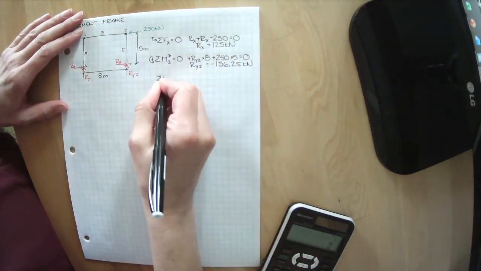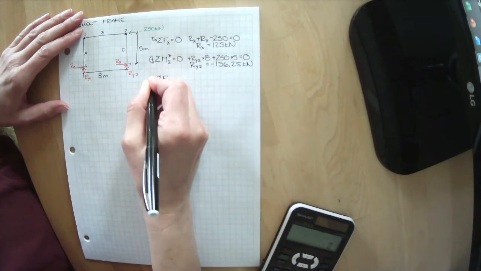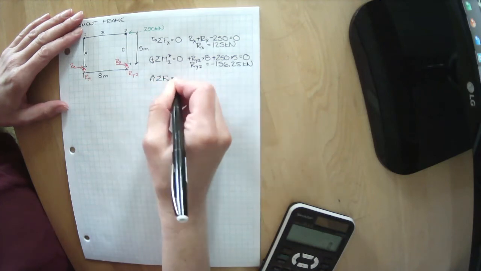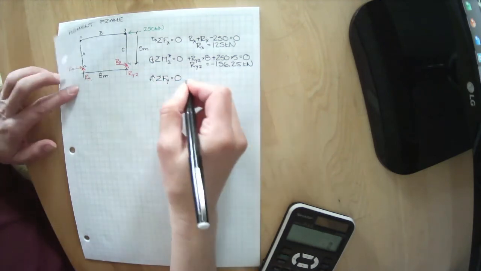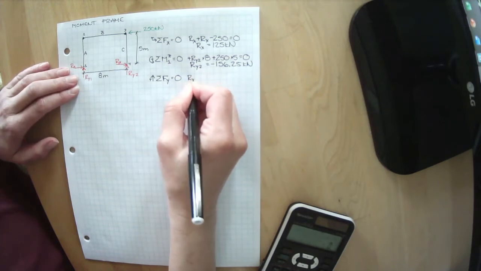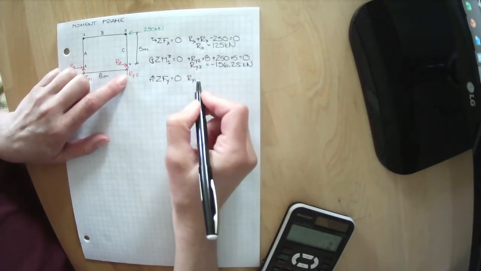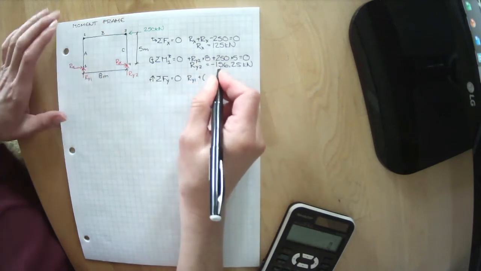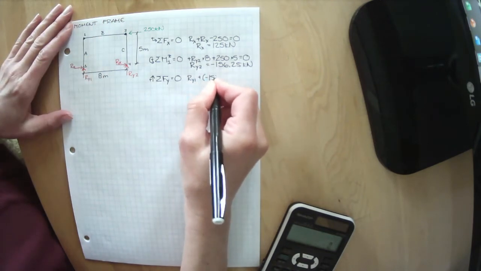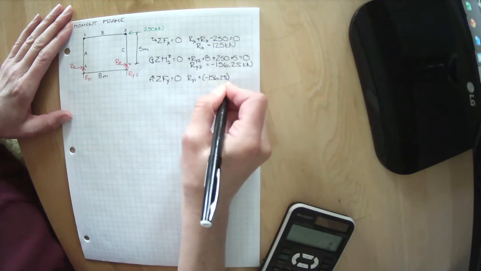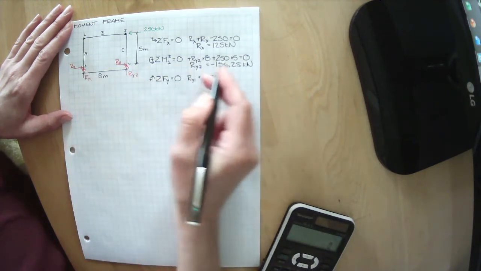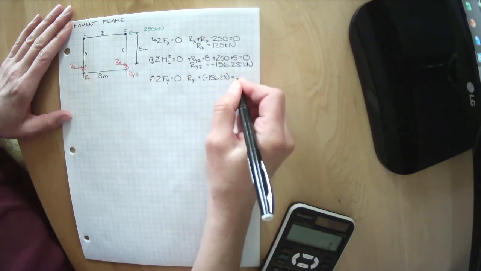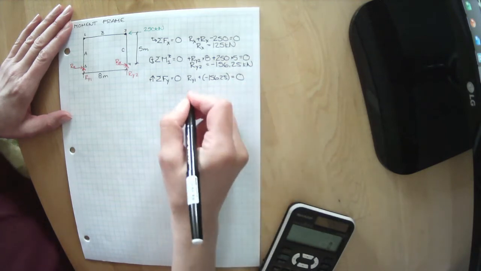Let's sum our forces in the y direction, with everything upwards being positive. We have RY1 going upwards. We have RY2 going upwards, but we know that it is minus 156.25. And that's it. That's the only thing trying to go up or down.